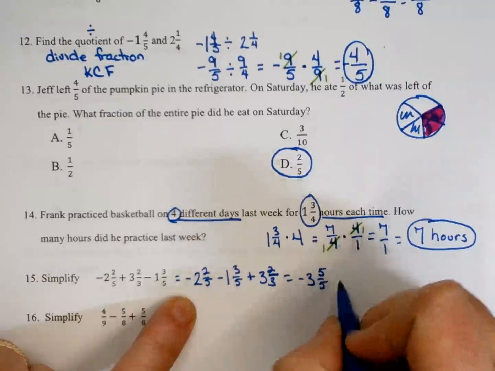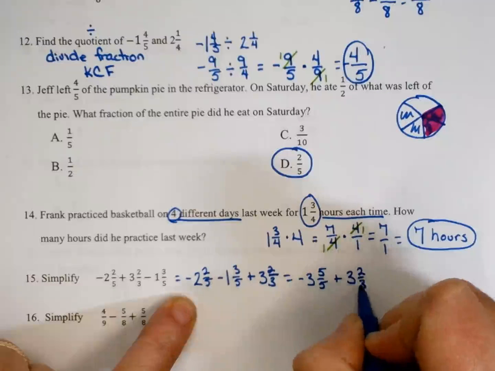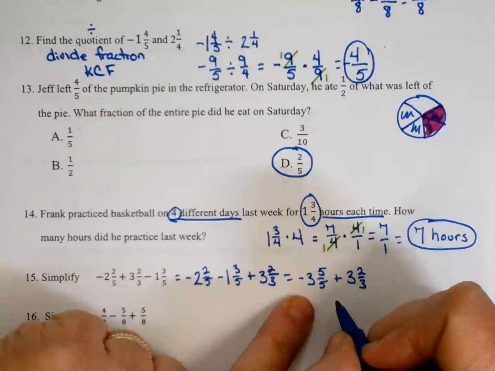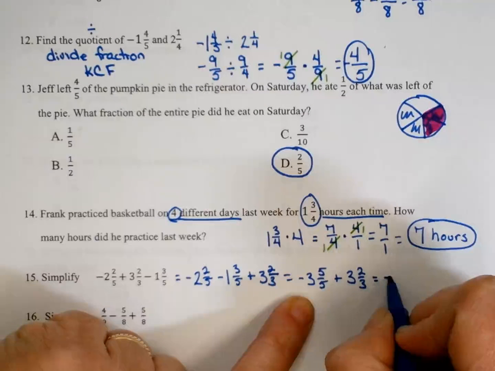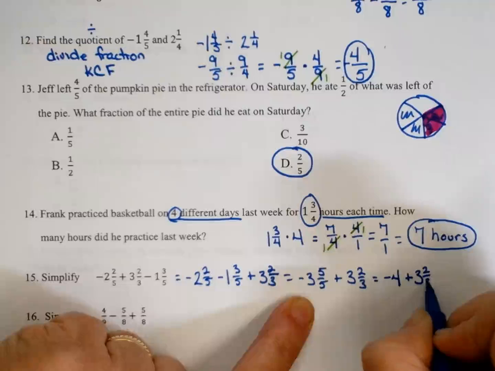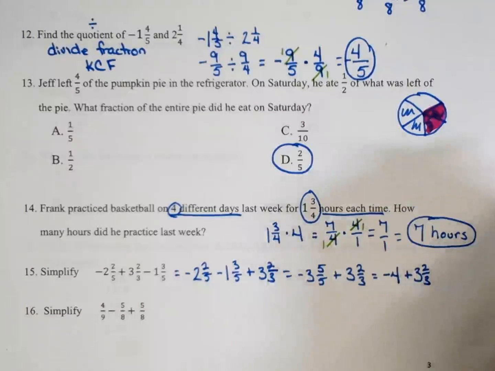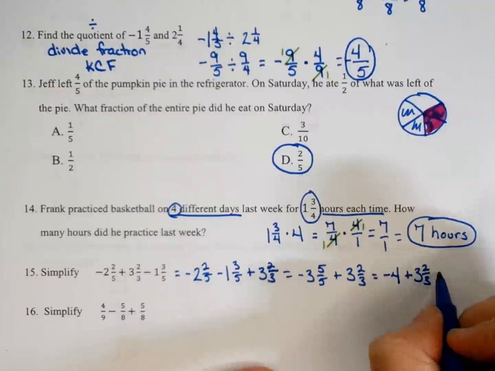So that's negative 3 5/5 plus 3 2/3. But wait, negative 3 5/5. Isn't 5/5 the same as 1? So this would actually be negative 4 plus 3 2/3.